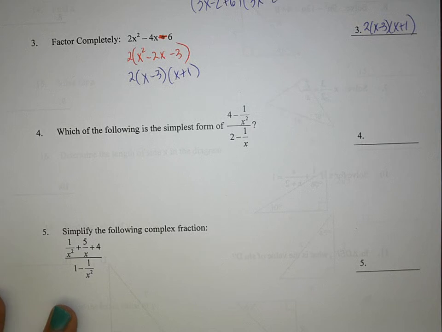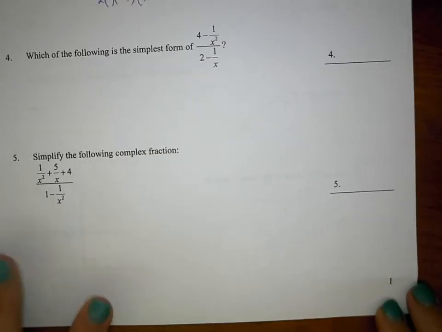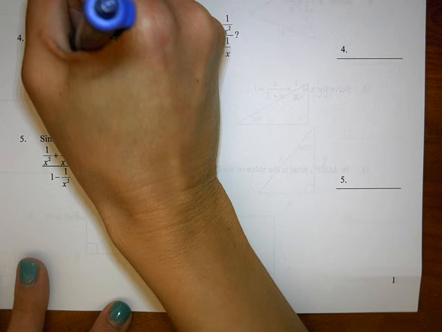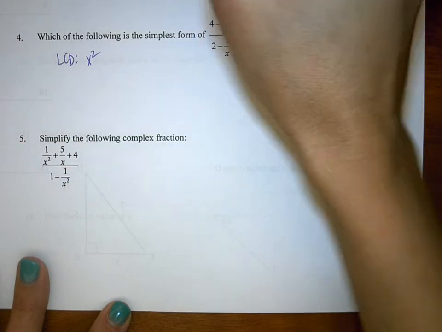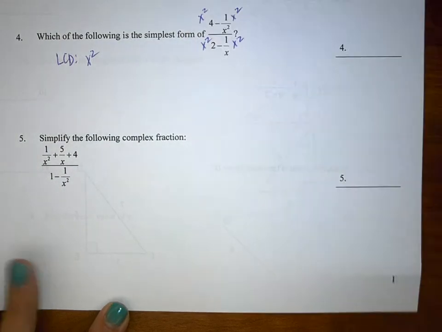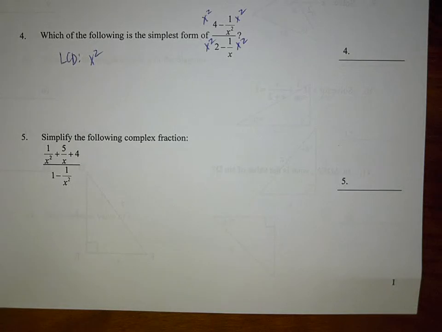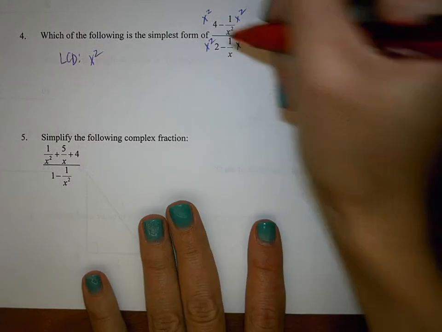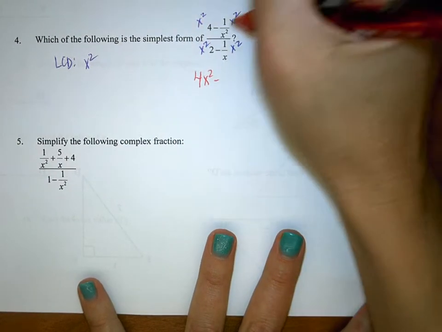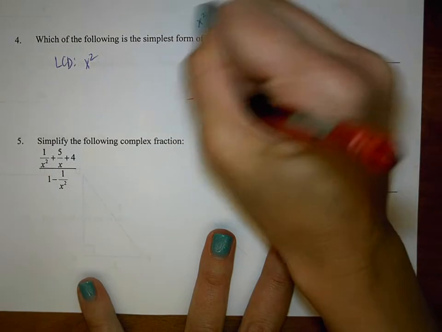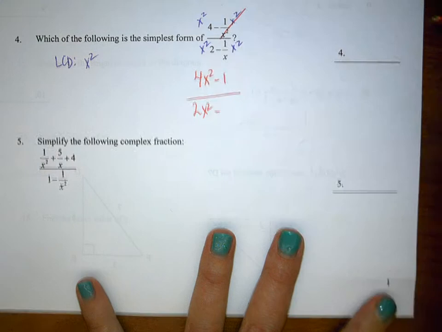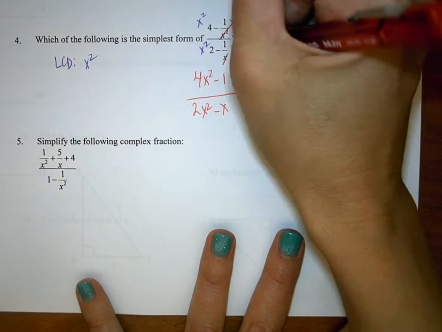Okay. Number 4. What do I do? Good. What is my LCD on this problem? Very good. So I go to every term and write x squared. Okay, so what happens with the x squared and the 4? 4x squared. Thank you. Minus x squareds cancel. We have 1. In the denominator, I get 2x squared minus x, because one of the x's cancel.